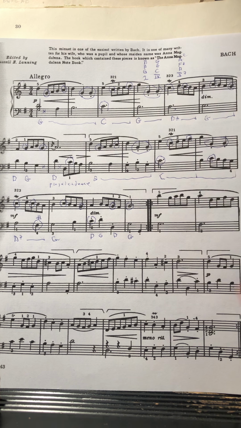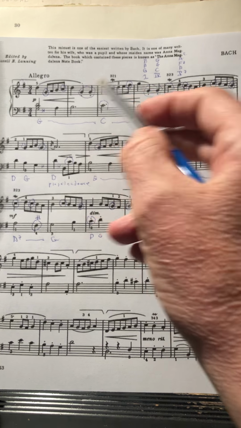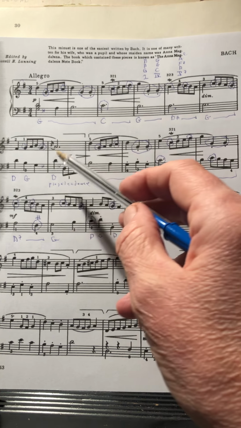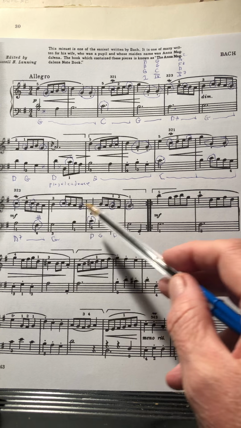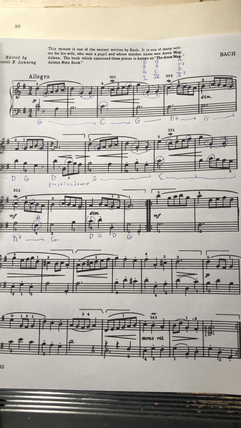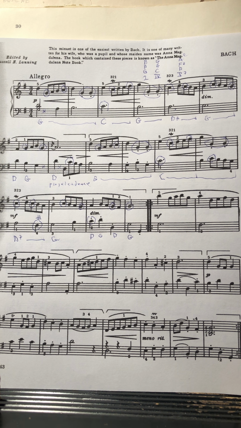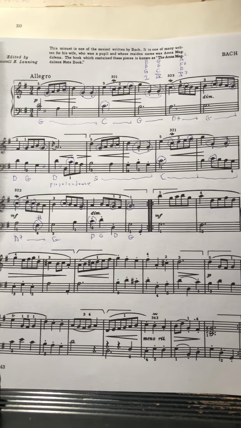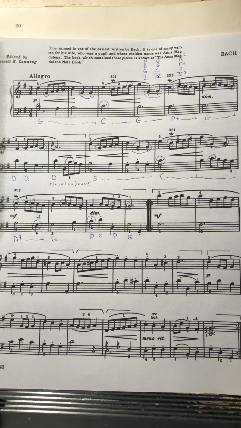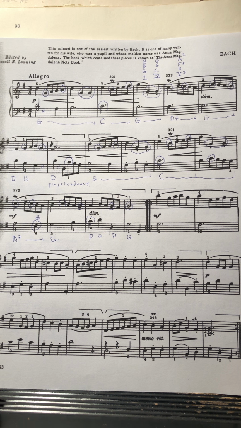We have 3 chords to keep track of, and 1, 2, 3, 4, 5, 6, 7, 8, 9, 10, 11, 12, 13, 14, 15, 16 measures of music, 3 chords. Now, most pieces are more complicated than this, but to start with, this is pretty good for sight reading. So let's just go through it very slowly, and we're going to leave out the ornaments.